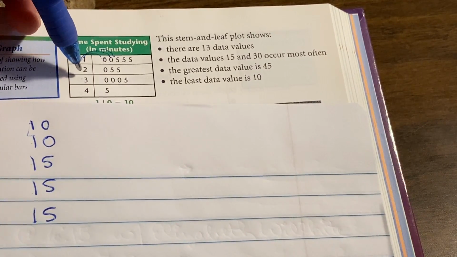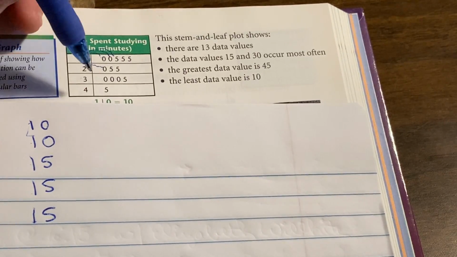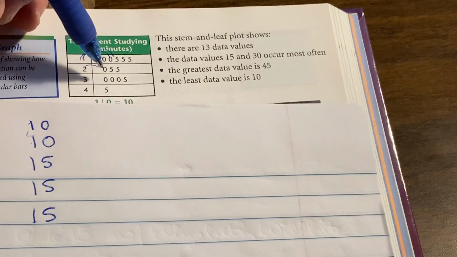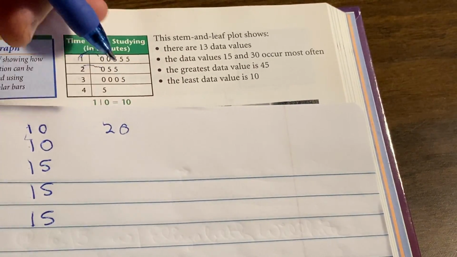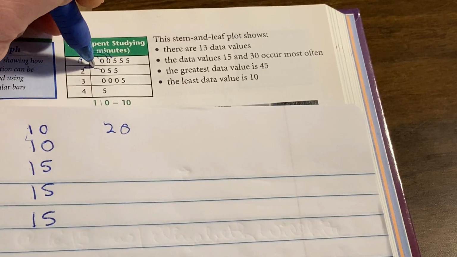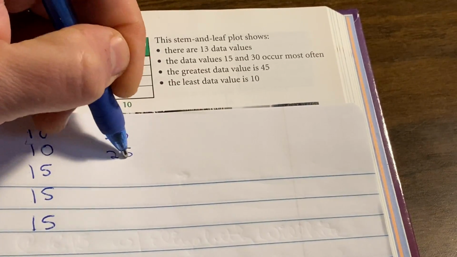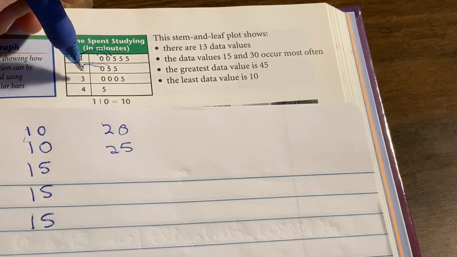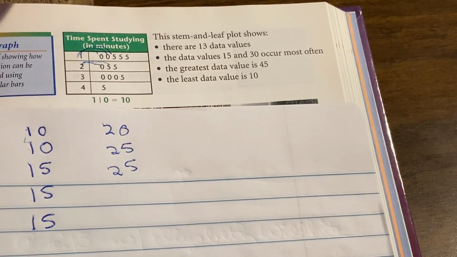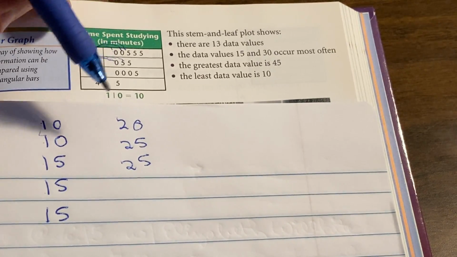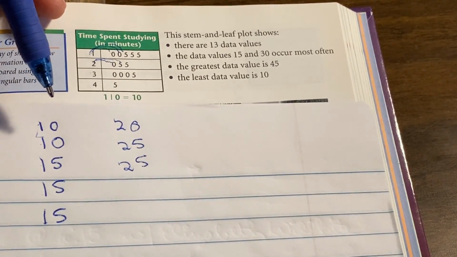Now, if we want to look at how many people studied in the 20 to 25 minute range, we're just going to go down to our 2, go over to our first data value, 2 and a 0. This gives us a 20. If we go over to the next one, 2 and 5. So someone studied 25 minutes, and then there's one more, 2 and 5. So there was another person that studied 25. So a lot more people studied within the 10 and 15 minute range than the 20 and 25 minute.